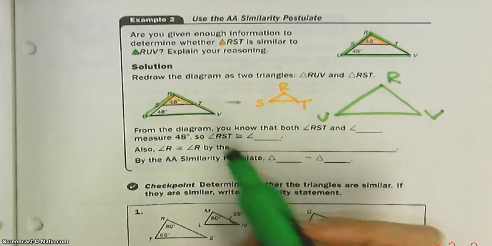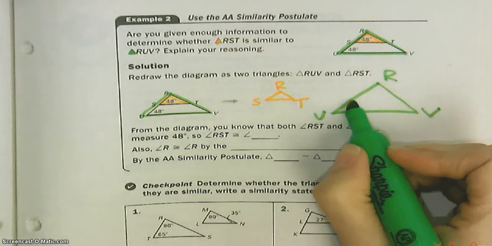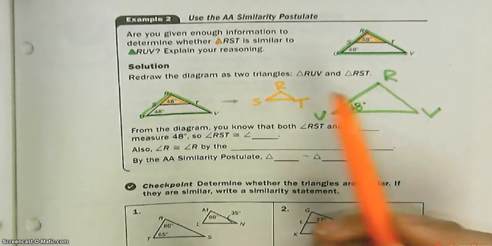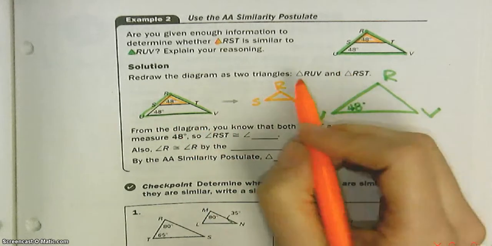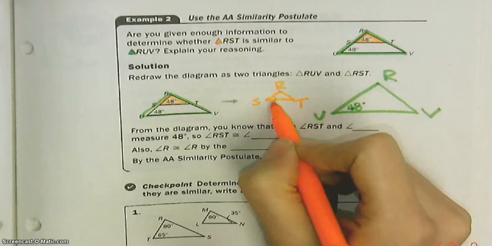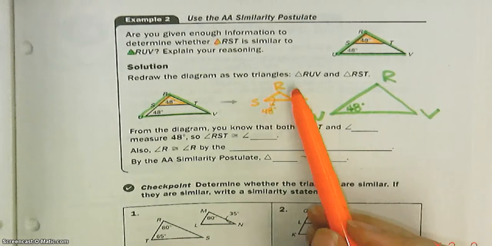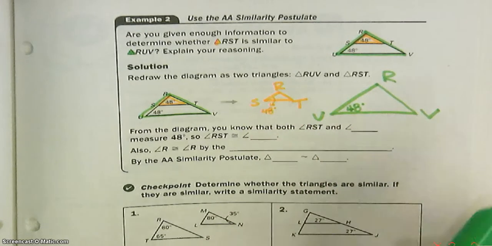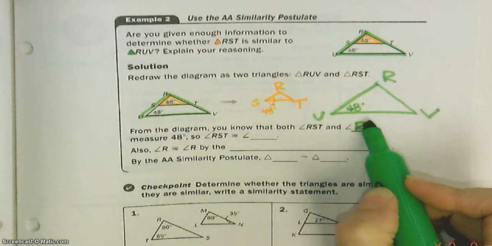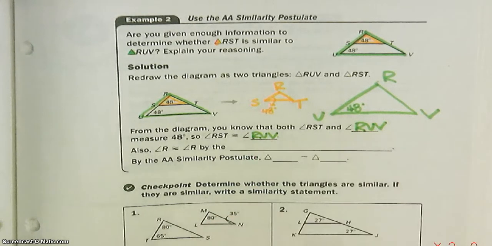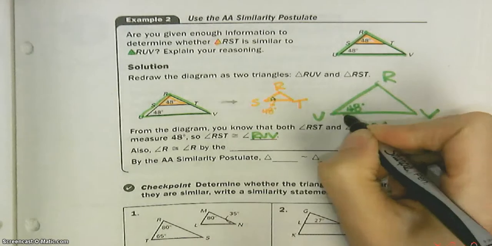Well, let's put some measurements in here. I know that angle U is 48 degrees. And notice angle S is also 48 degrees. From the diagram, you know that angle RST and angle RUV are both 48. So that means they're congruent. So I've got one angle so far that's congruent. This angle and this angle.